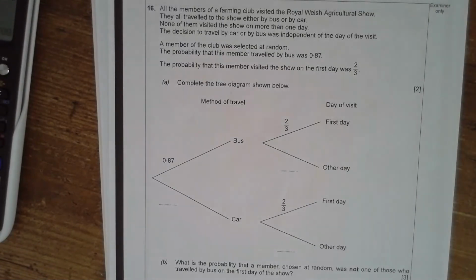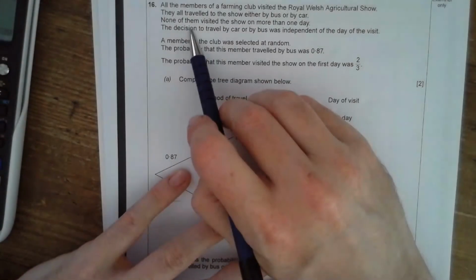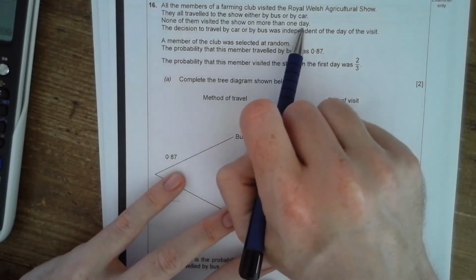Okay then, so it says they all travelled to the show either by bus or by car.